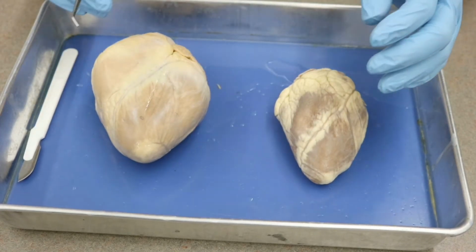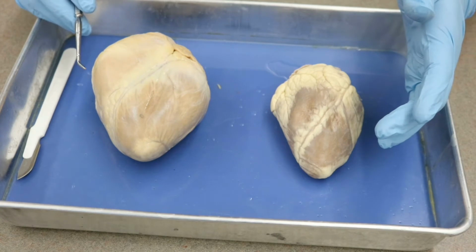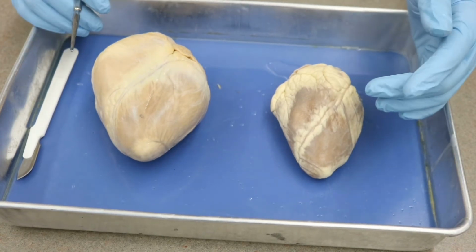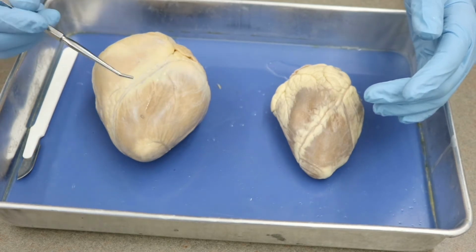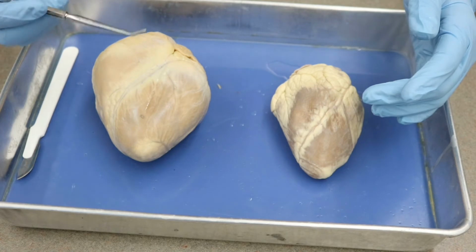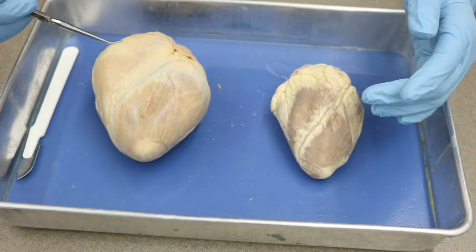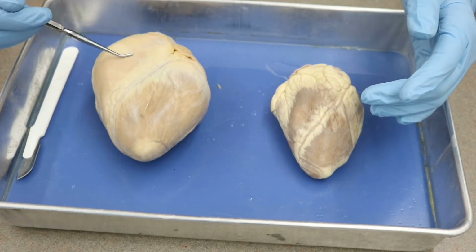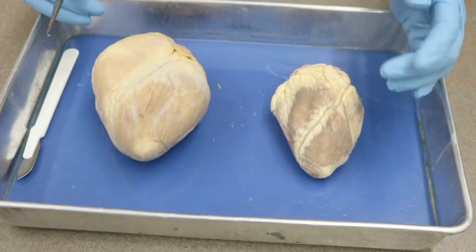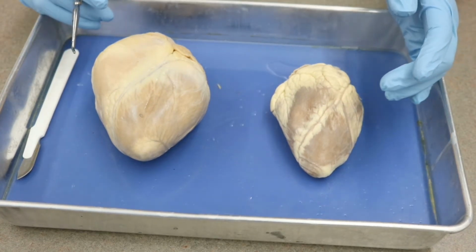Okay, so with that understanding, we're going to need to look at where our chambers of the heart are. So the ventricles are closer to the apex on the inferior aspect, while the atria are closer to the base at the superior aspect.